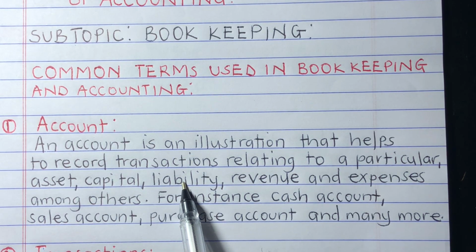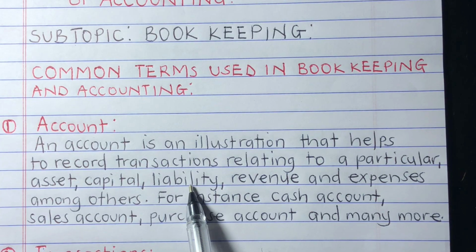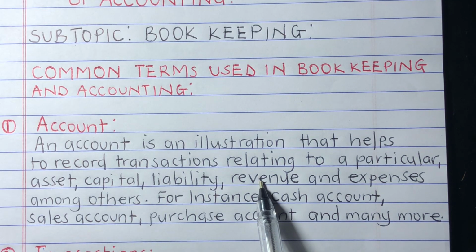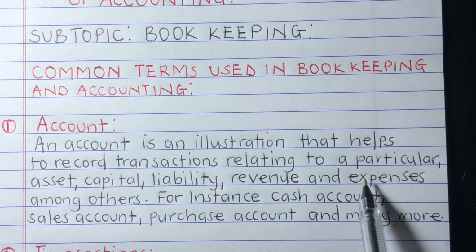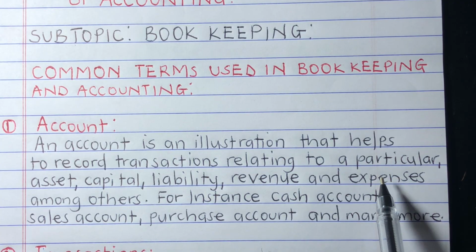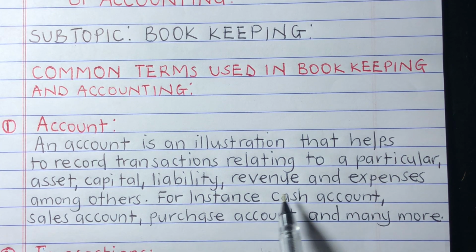Then liability, it is a financial obligation payable by the business in a specified period of time. Rather, it is even called a debt, meaning a liability is a debt of the business, or receipts payable by the business. Then revenue are those incomes received by the business from its operations in a given period of time. Then expenses are those incomes spent on purchases and other expenses in the business. Okay, that is the meaning of an account.